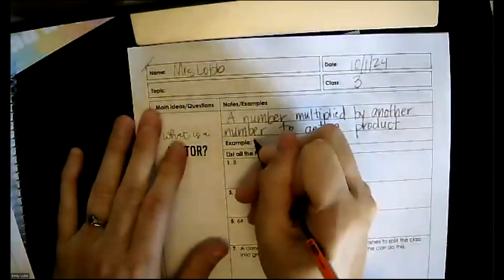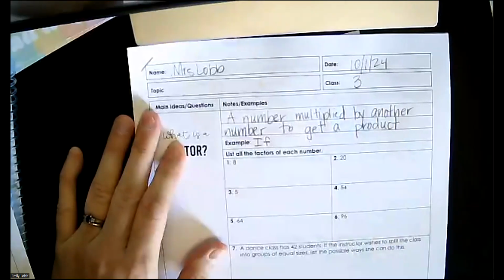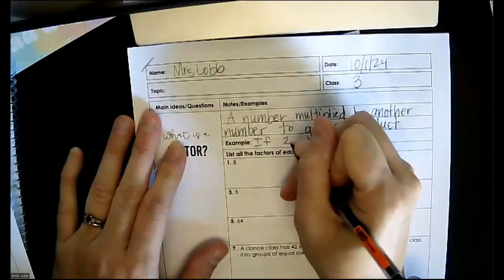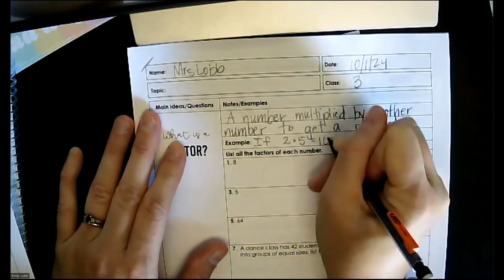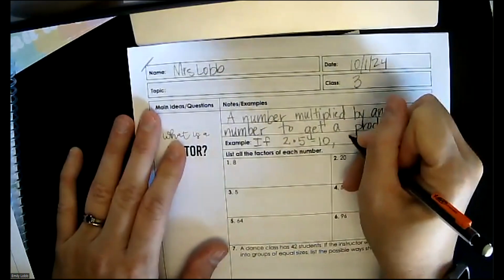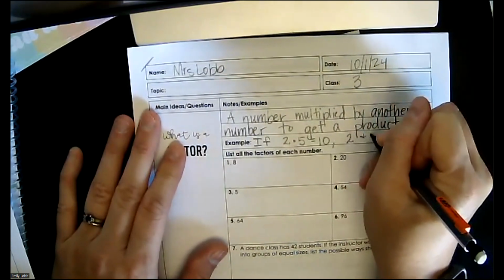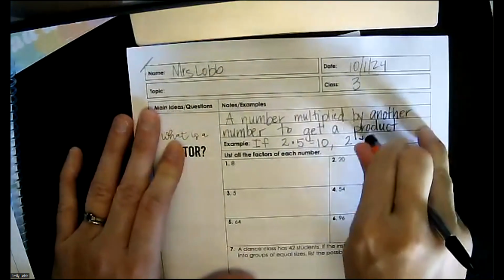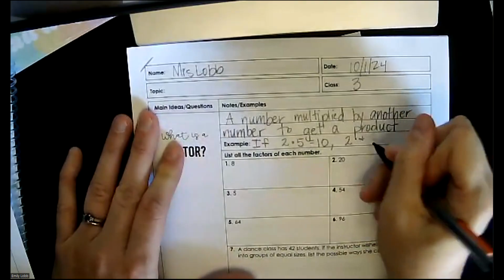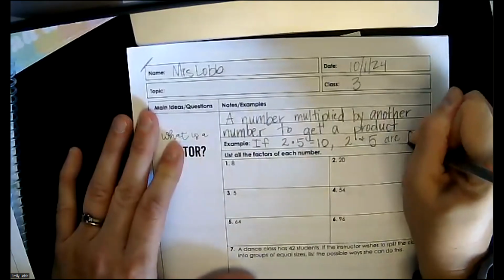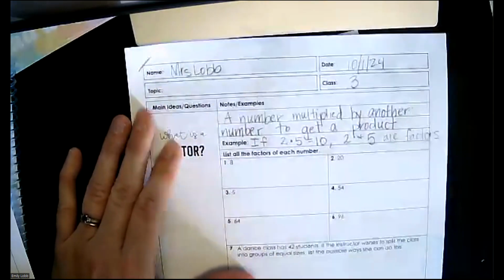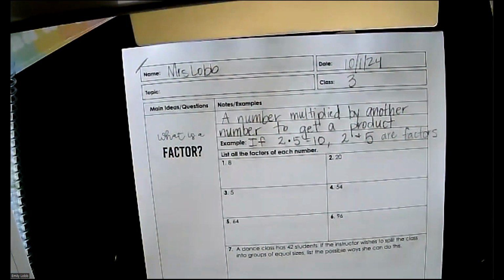So if 2 times 5 equals 10, 2 and 5 are factors. 2 and 5 are factors in this case because they multiply together to make a product. Okay?